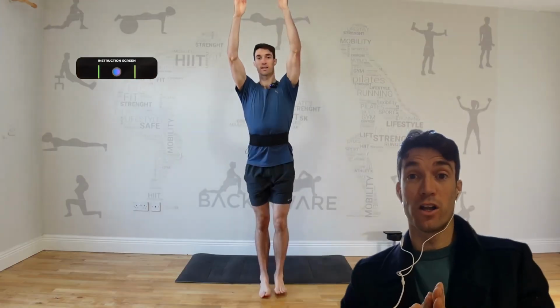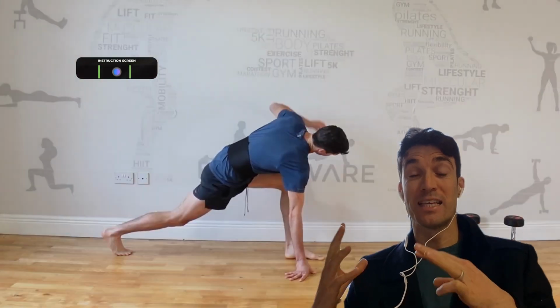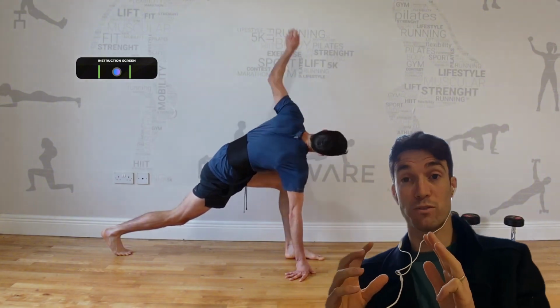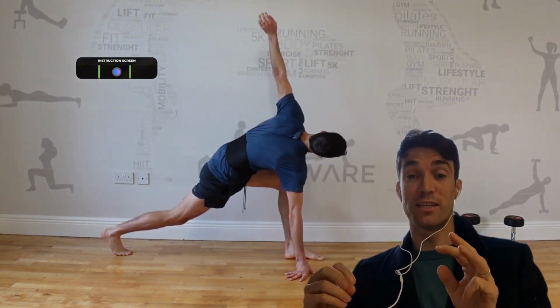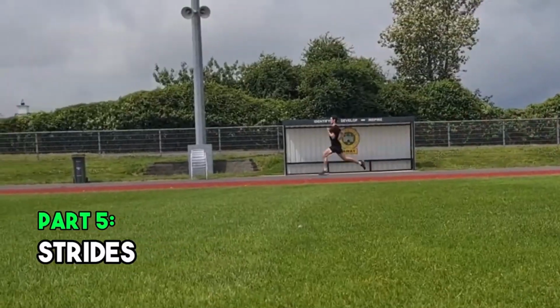I would concentrate on looking at improving ankle mobility, hip mobility, and upper back mobility. These are the areas that are where we need to move through most efficiently. So if you can move better at these three key areas, that's a great start. Second is stability and strength.